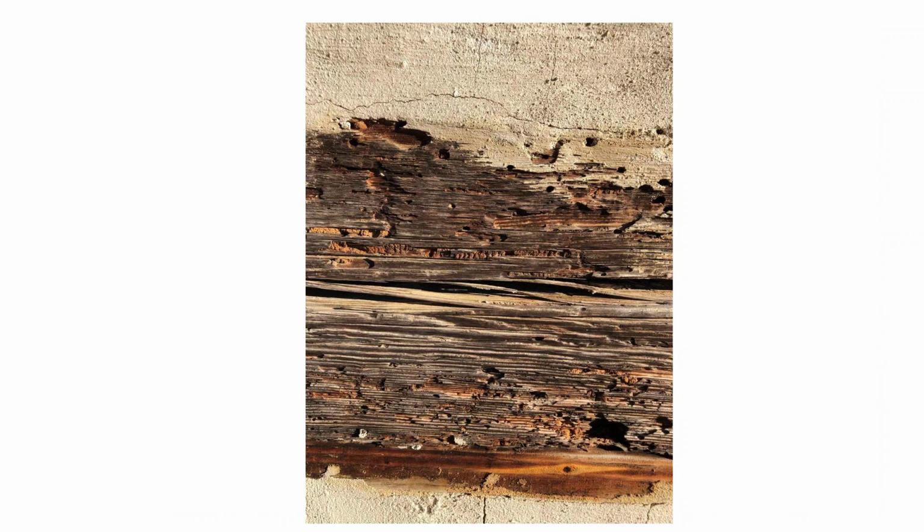Here's an example of wood borers, along with some checking. This is a really old log, an early 1700s log, so it's super old. A lot of this was old damage and not going to have any issues.